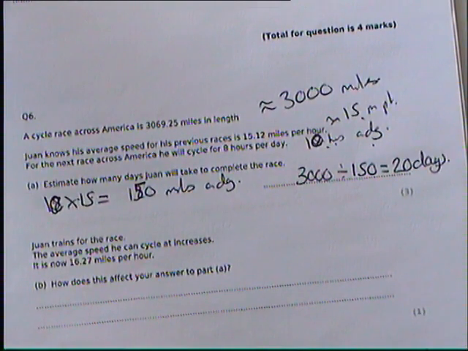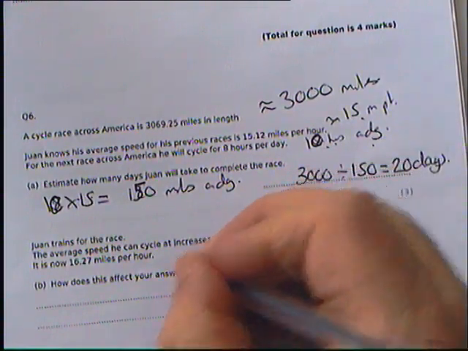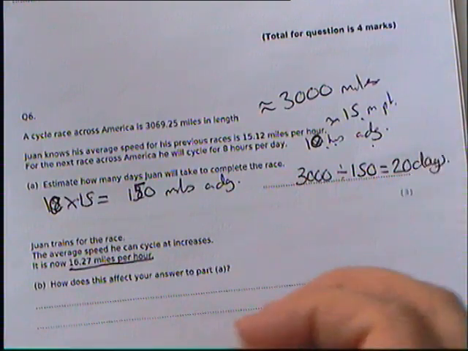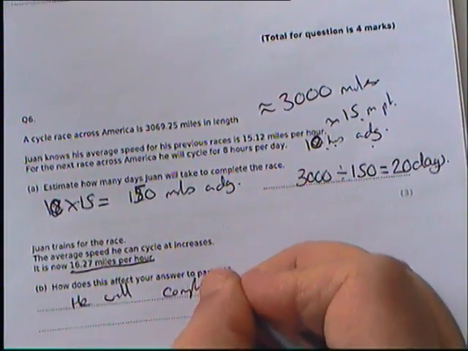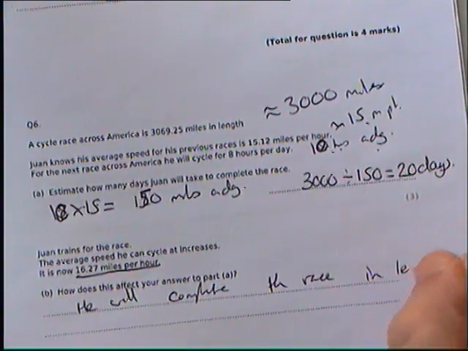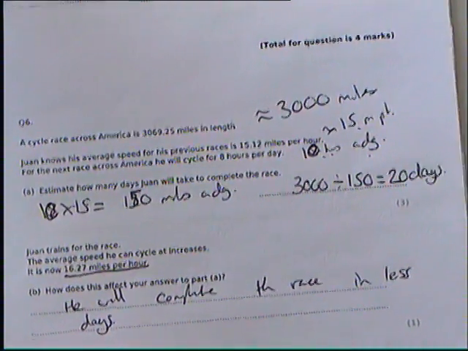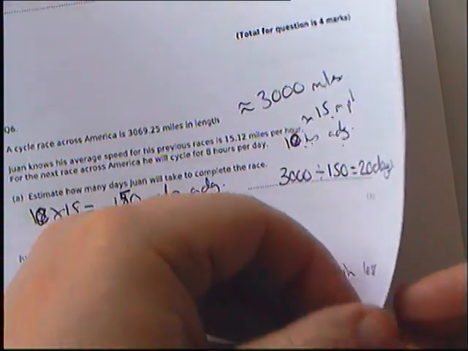As one trains for the race, the average speed he can cycle at increases. It is now 16.27 miles an hour. So he's going slightly quicker. How does it affect my answer to part A? Well, he will complete the race in less days because he's going quicker. As he's going quicker, he's going to complete the race in less days. Okay.